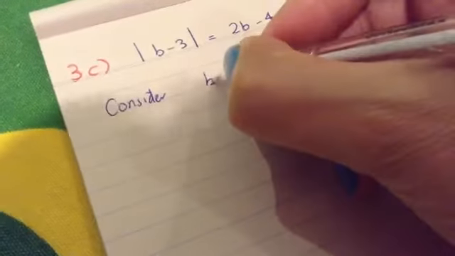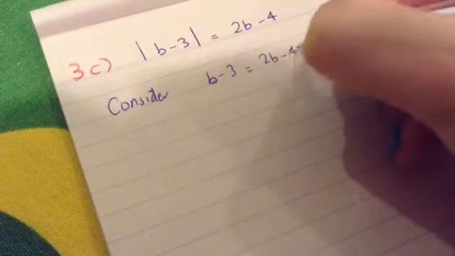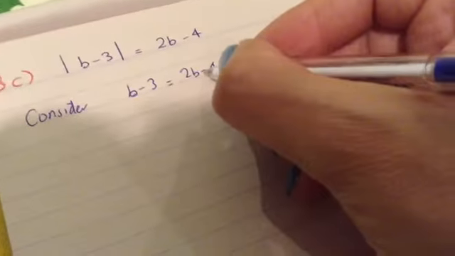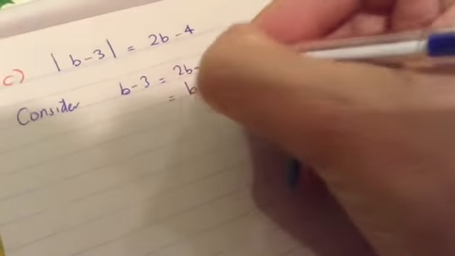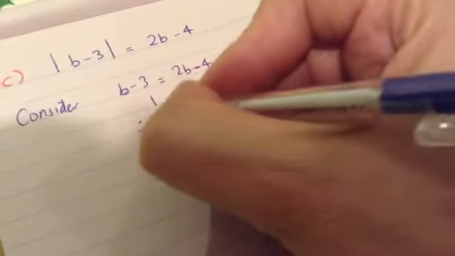So consider when b minus 3 is equal to 2b minus 4, when you have a positive, and consider when b minus 3 is equal to minus 2b minus 4. All right, now we solve each one. So you take away b, you're going to get b on this side, add 4 and you're going to get 1. All right, so therefore b is equal to 1.